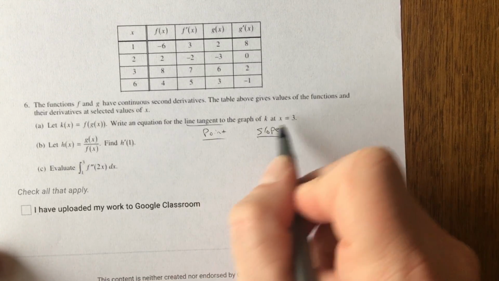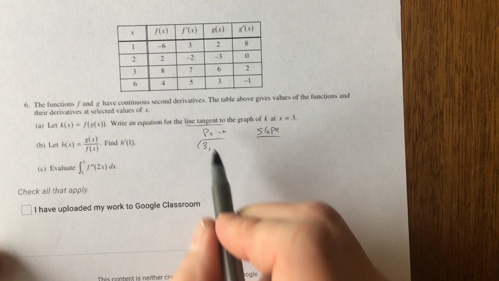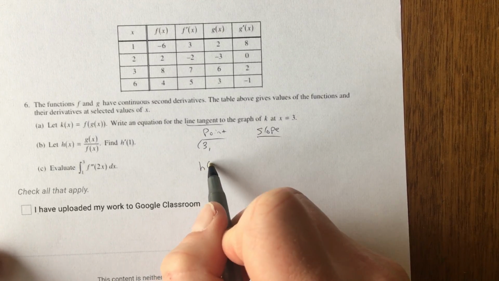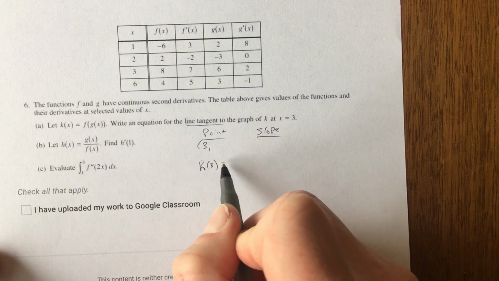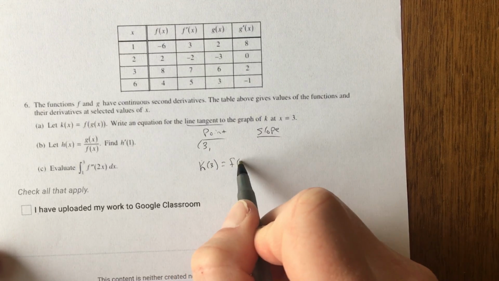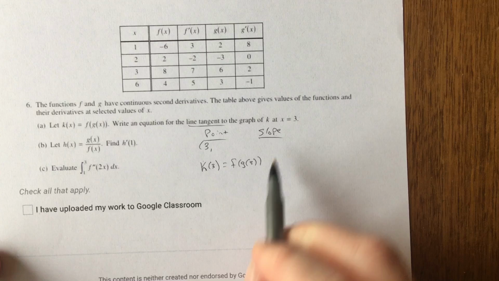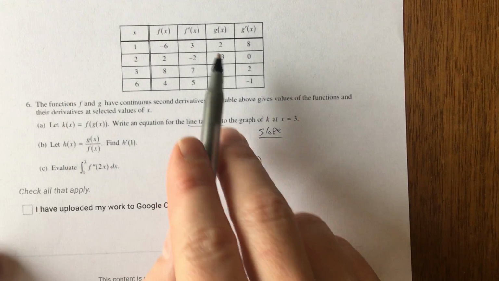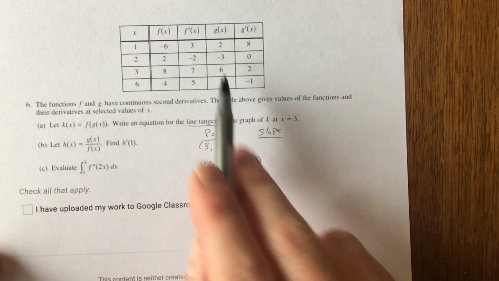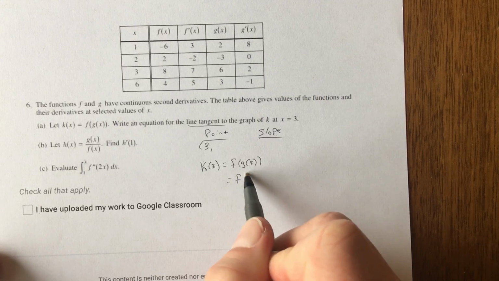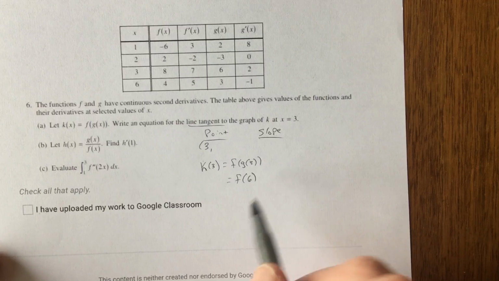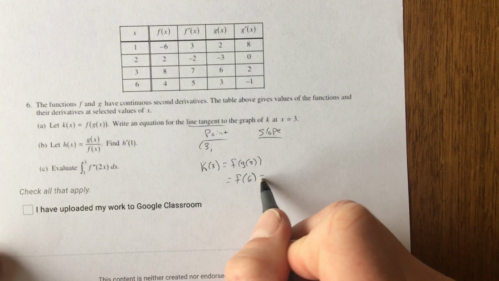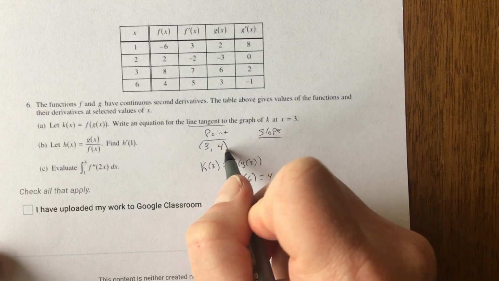Anytime we see a tangent line, we need to be thinking point and slope. As far as the point goes, we know x equals 3. We need to find k of 3. So when I put that in, that's going to be f of g of 3. I need to find out what g of 3 is. If I go to g of 3, that's equal to 6. So this is going to be f of 6. Now I go back up here, f of 6 is equal to 4. So I end up with 4 as my y coordinate.